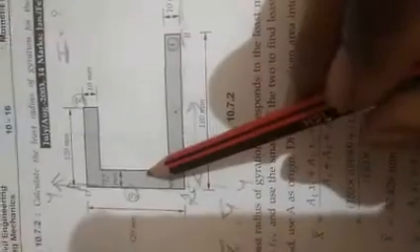Next, for the second area, the total height is 120. Here the 10 will be deducted. This thickness, if you minus 10 mm, it will start from here to here. Here also 10 mm will be reduced. The total length from here to here is 120, but you have to minus this 10 mm as well as this 10 mm. So if you minus 20 mm, it will be only 100 mm.